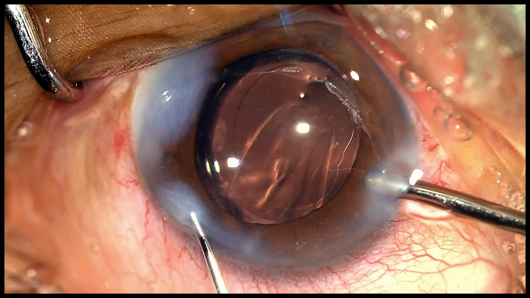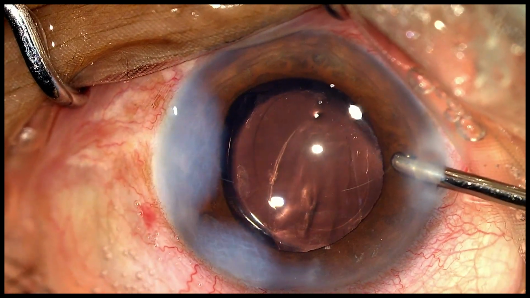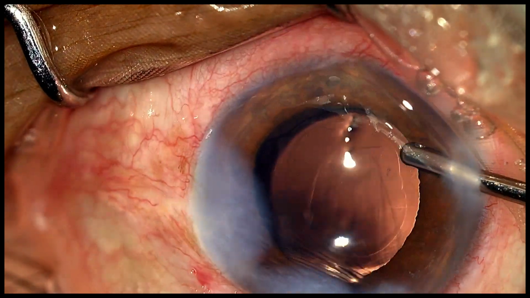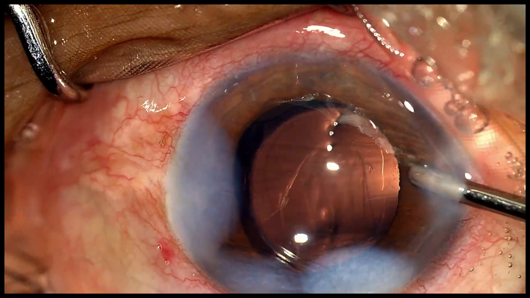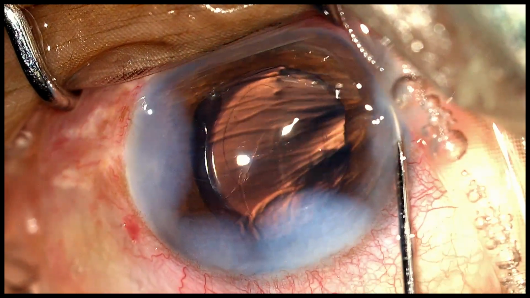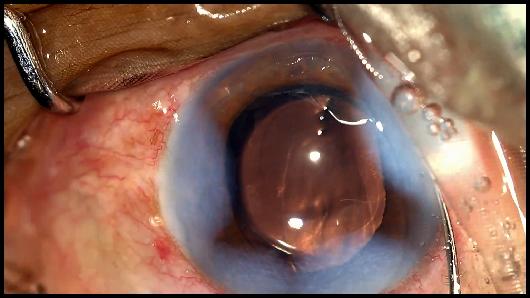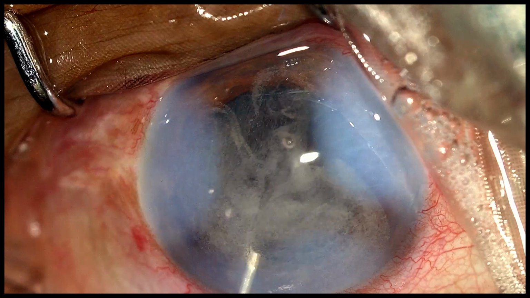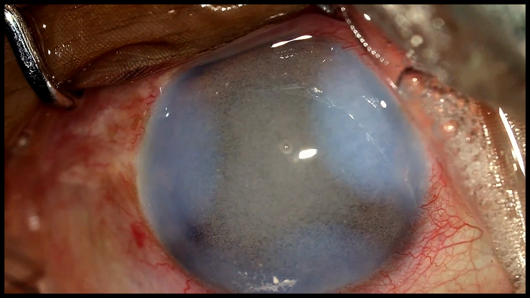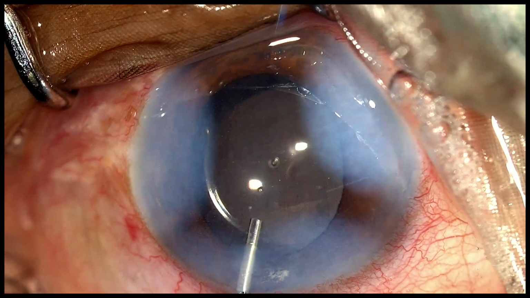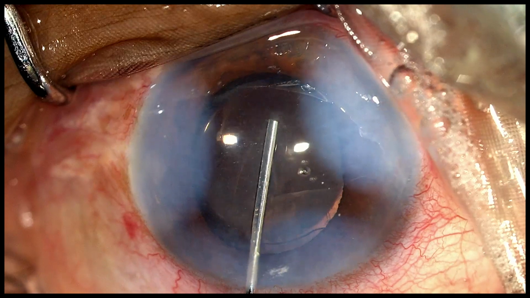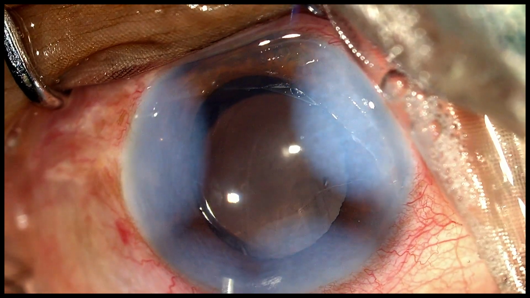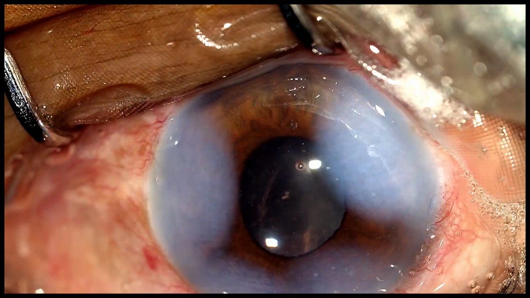Following the completion of the visco wash, the aspiration cannula is removed from the eye, the paracentesis in the main incision is hydrated, and finally the right paracentesis incision is also hydrated. A last quick check by injecting some triamcinolone in the anterior chamber, and we can clearly see that the anterior chamber is completely free of vitreous. And this then finally is the end result that we achieved.